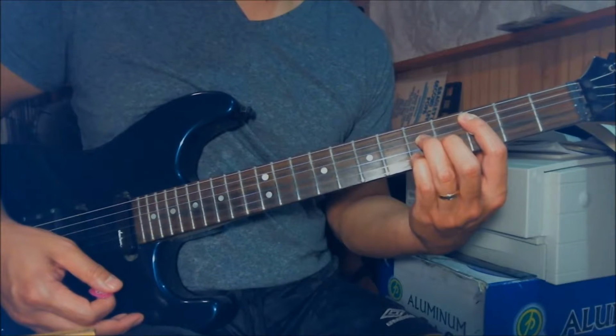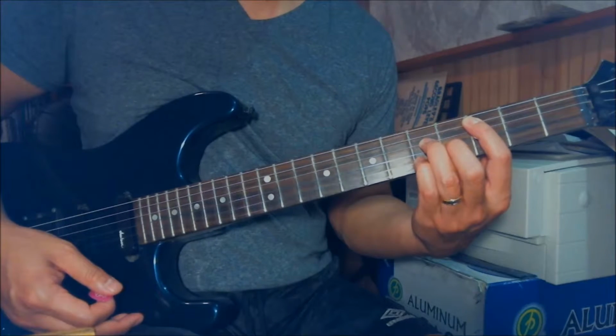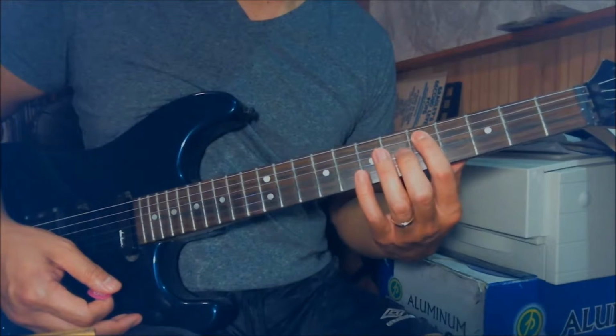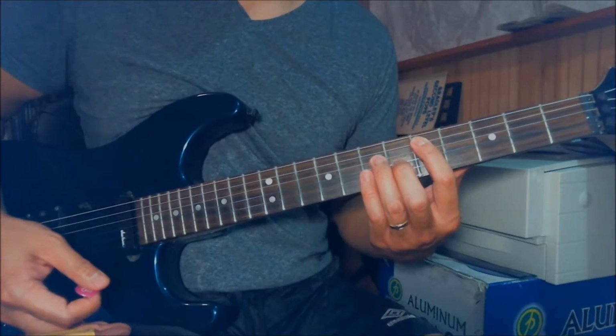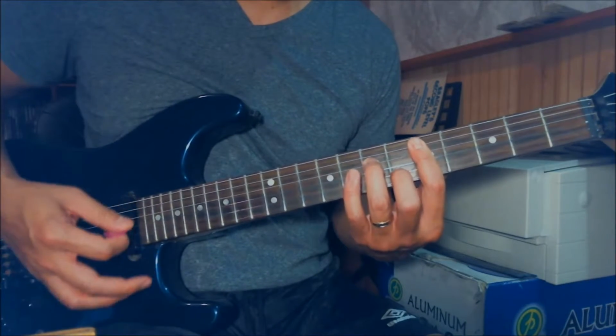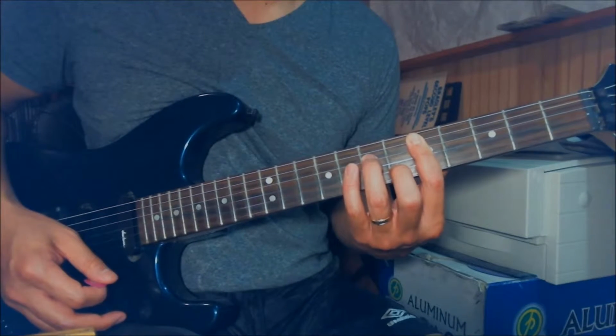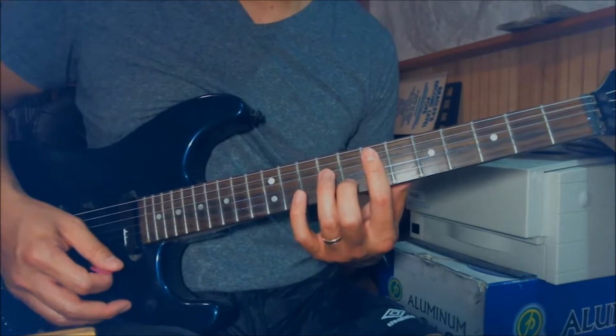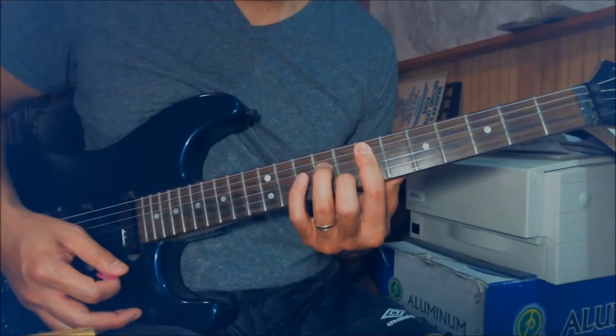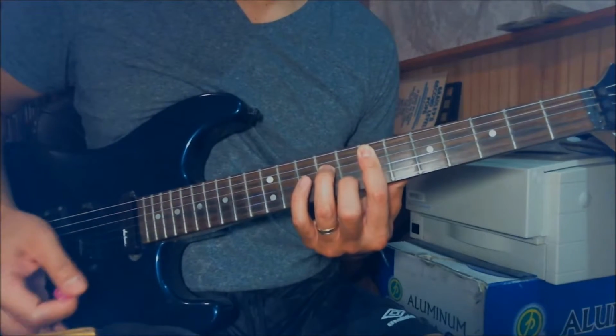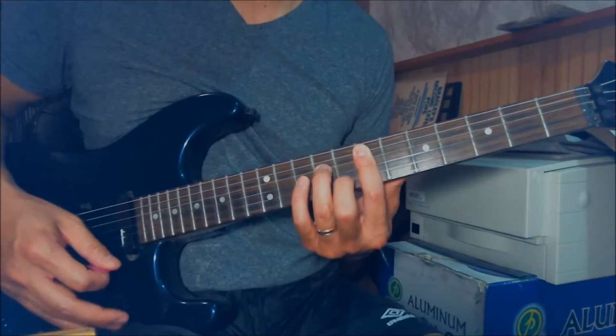The second note is a D note, which would be a D minor 7. Third note is E in the key of C, so it would be E minor 7. Fourth note is major, so we're doing F major 7.